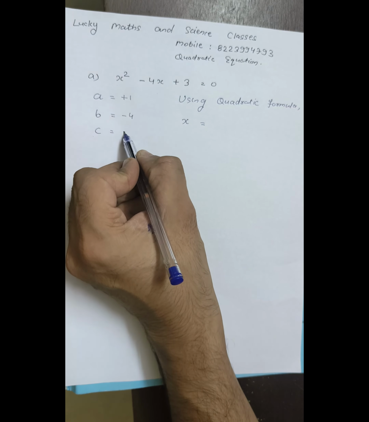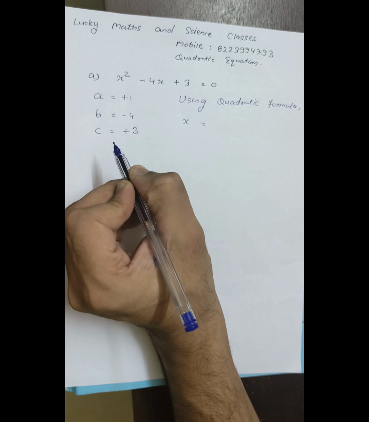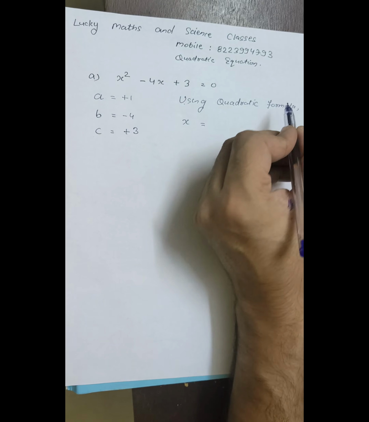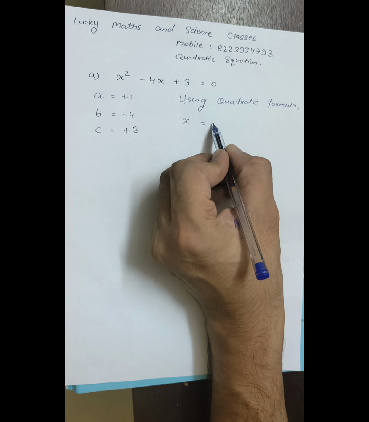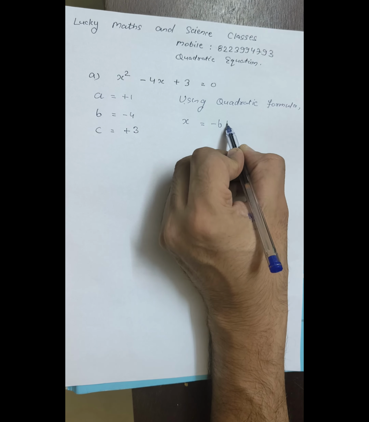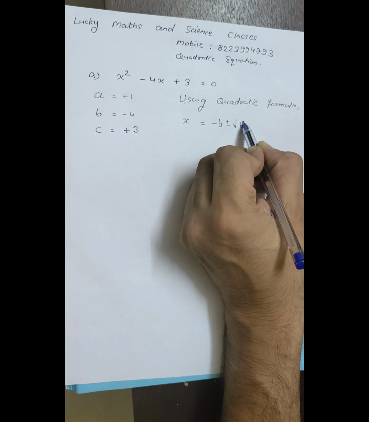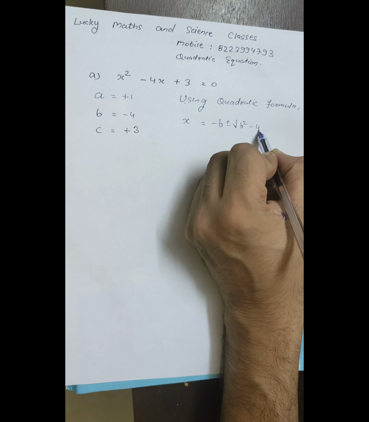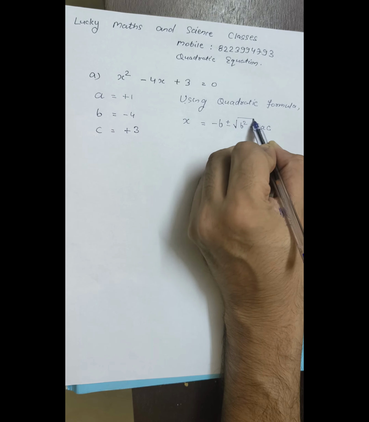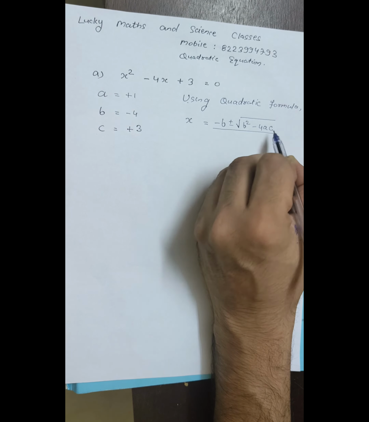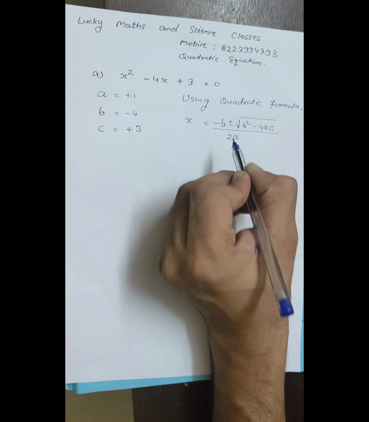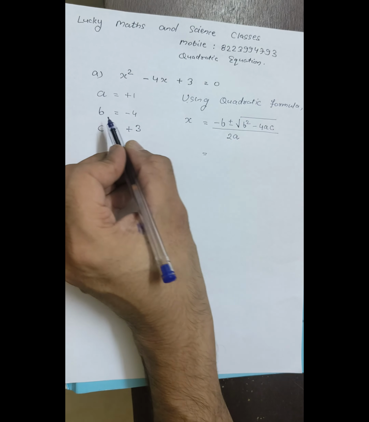Value of c is plus 3. Using the quadratic formula. Now what is the quadratic formula? x is equal to minus b plus minus square root of b square minus 4ac, whole divided by 2a.